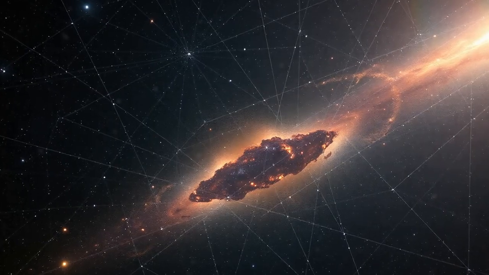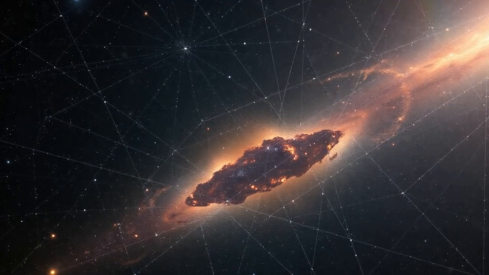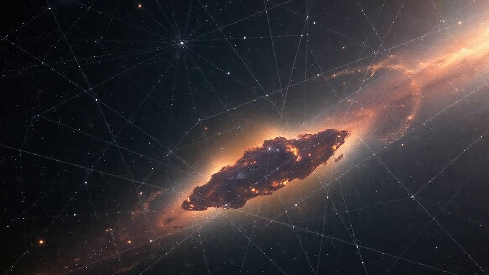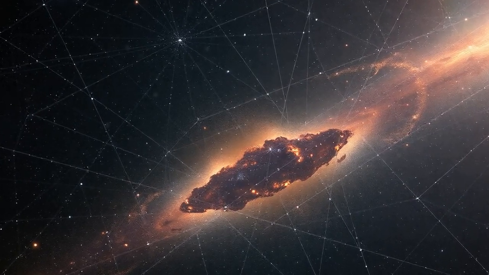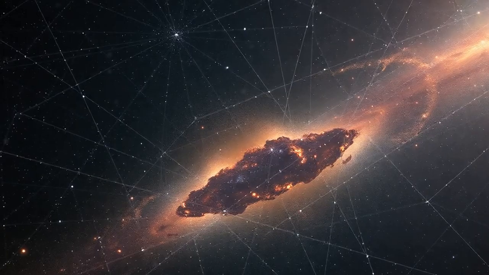Now picture a vast scaffold, filaments connecting galaxy clusters across emptiness. The cosmic web grew from tiny ripples after the Big Bang. This matters because gravity amplifies those ripples into the web we see. Gravity pulls matter into nodes and along long, thread-like filaments.